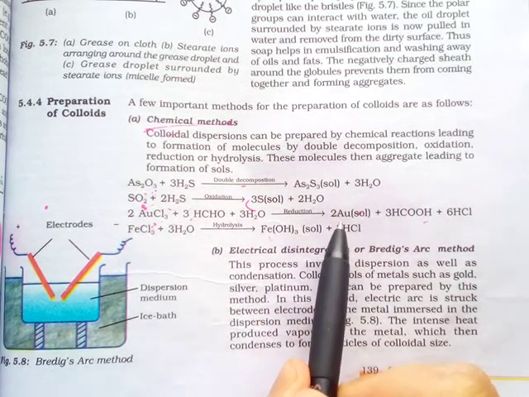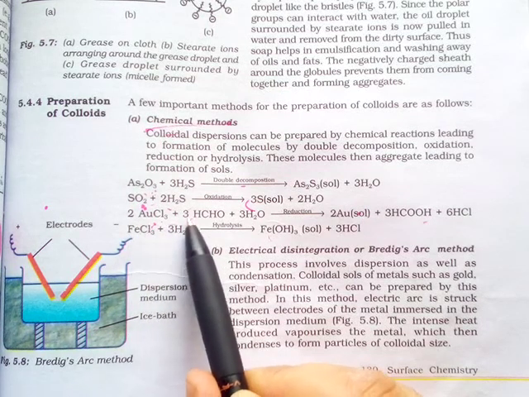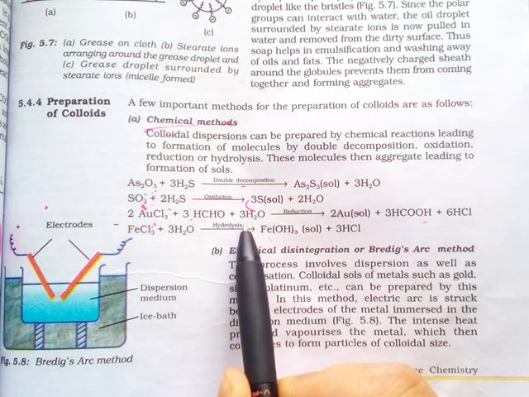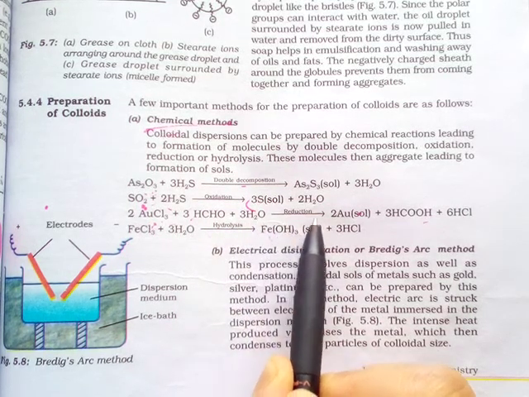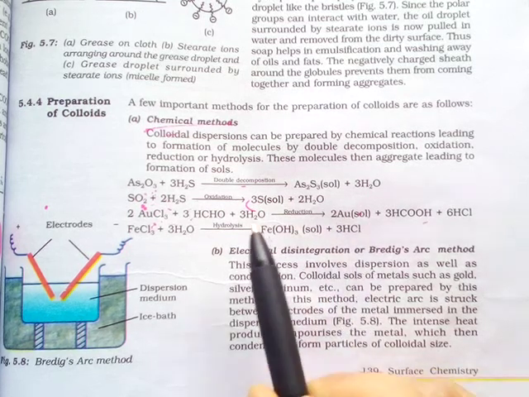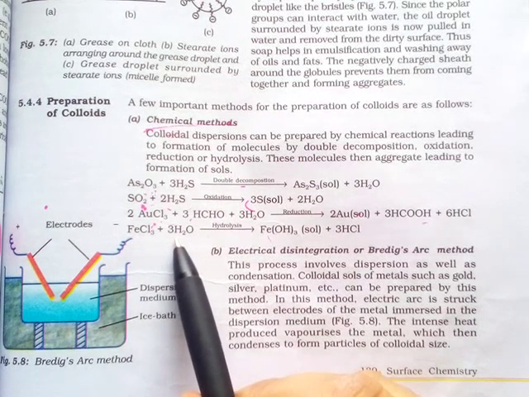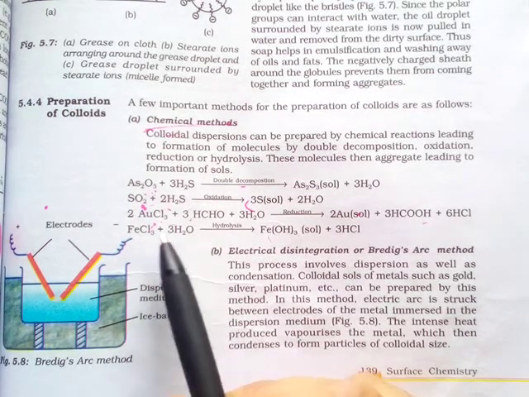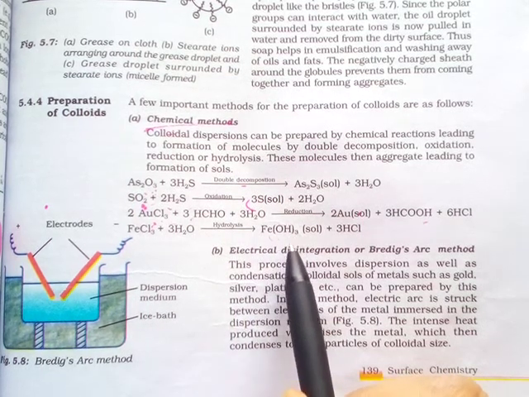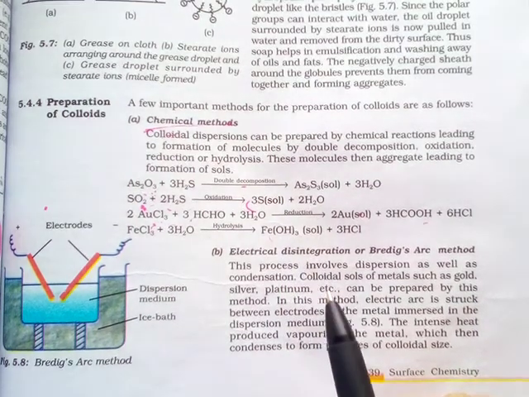Similarly, gold Sol can be prepared like 2 AuCl3 plus 3 HCHO, this is your formaldehyde, plus 3 molecules of water. On reduction, it gives gold Sol. Similarly, ferric hydroxide Sol can be prepared when ferric chloride reacts with 3 molecules of water. This is known as hydrolysis. So ferric hydroxide Sol, Fe(OH)3, is formed.